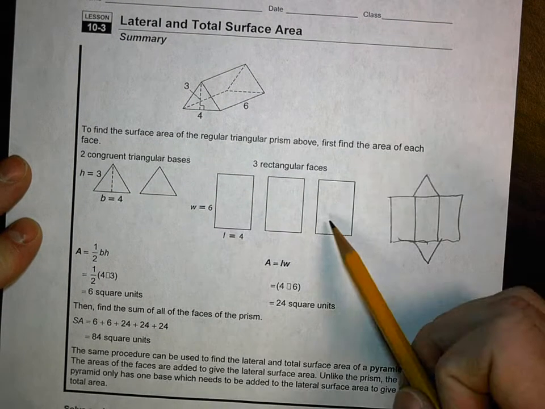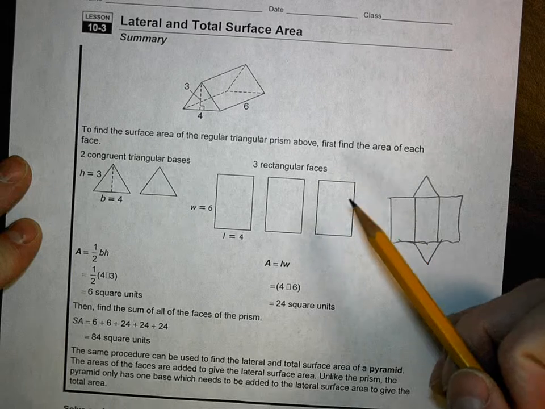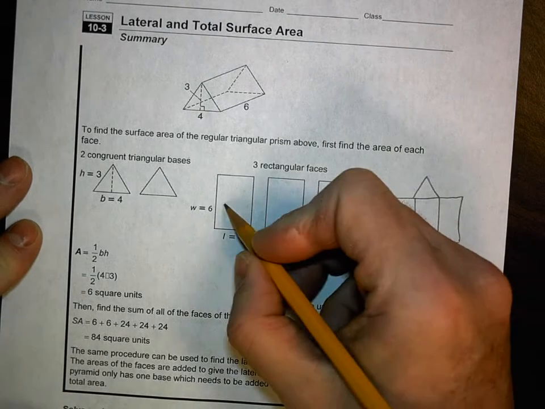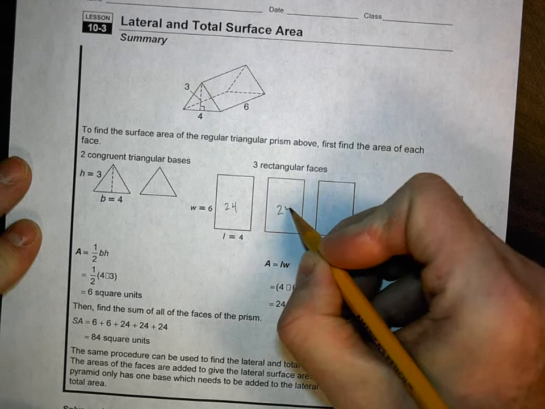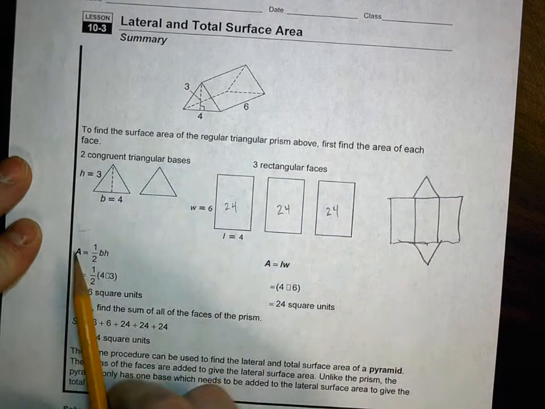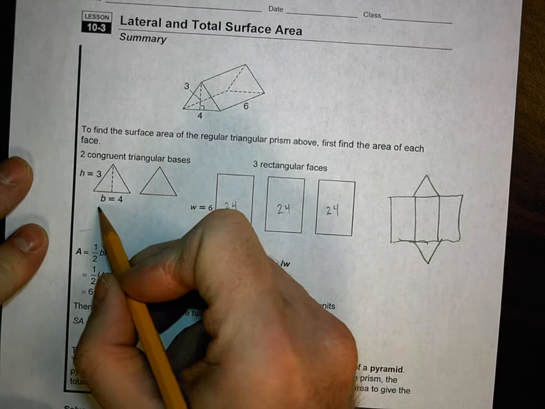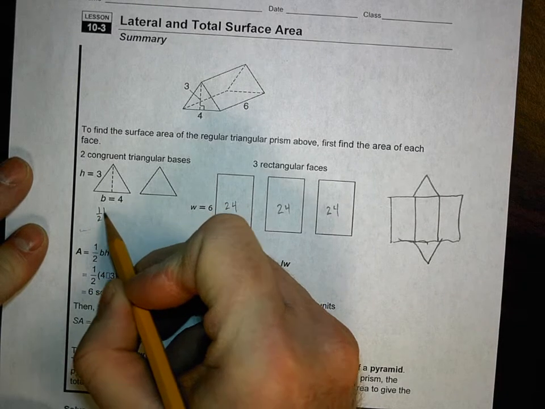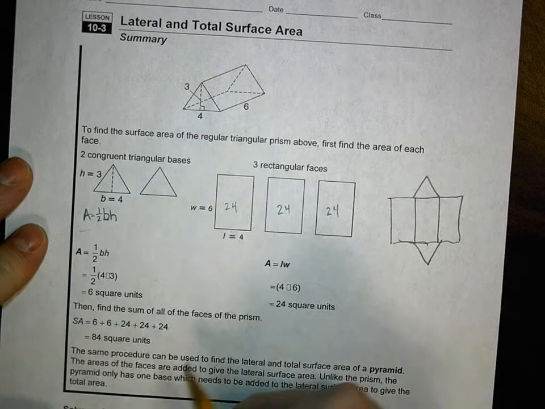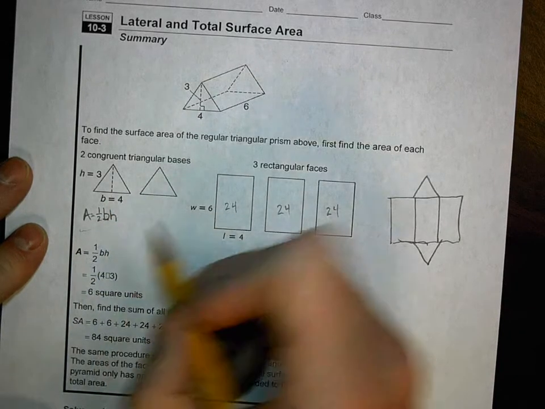So we've got three rectangular faces that are exactly the same. 4 times 6 is 24, and it would be 3 times. And then over here we've got two triangles, and the area of the triangle is 1/2 the base times the height. That's the area of a triangle. And since there's two of them, it'll be 2 times it.